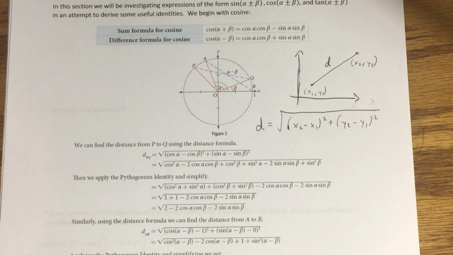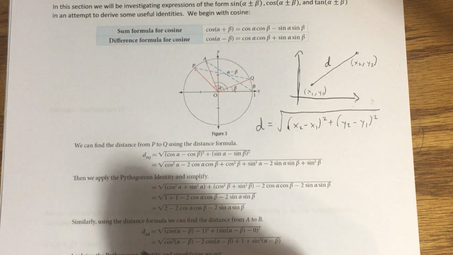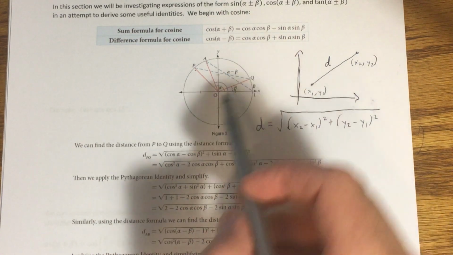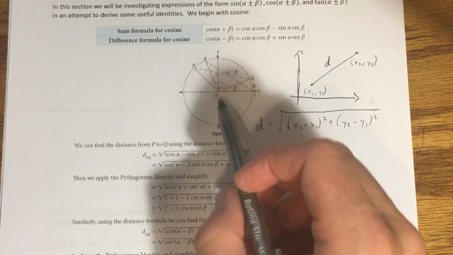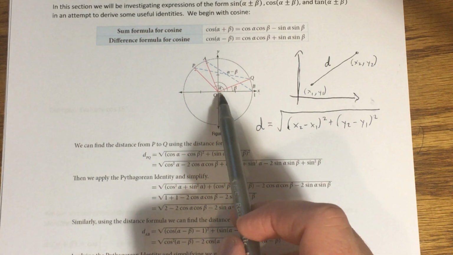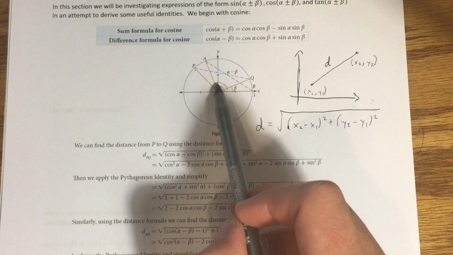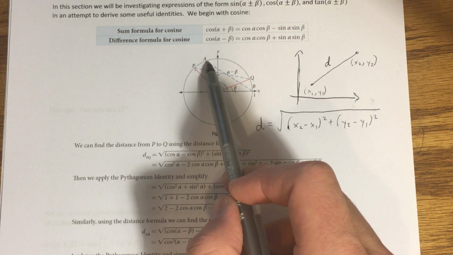Now, here's what I want to do. I want to take a look at some of the points on the unit circle that are determined by these different angles. So first of all, notice that the angle alpha minus beta is the angle between the positive x-axis and the radius here in the middle, leading to this point A right here.